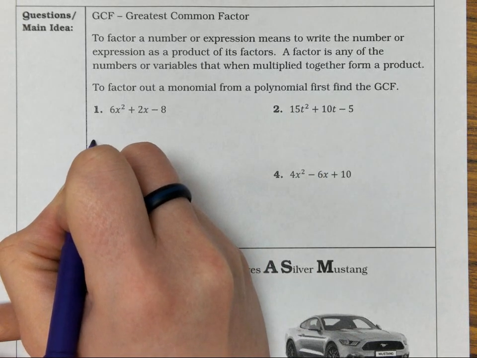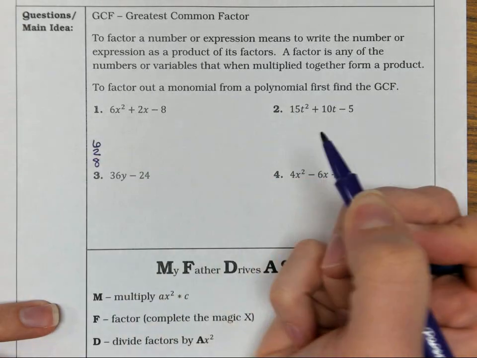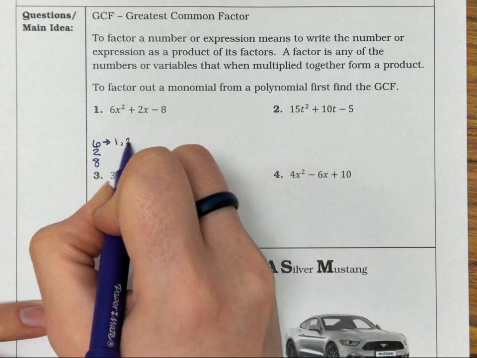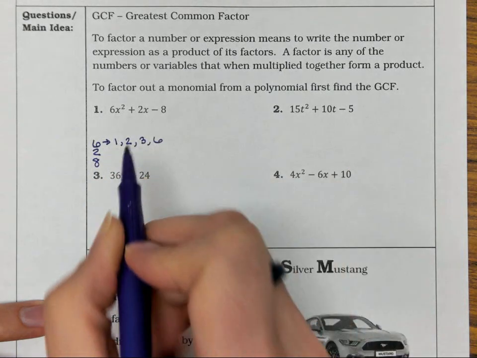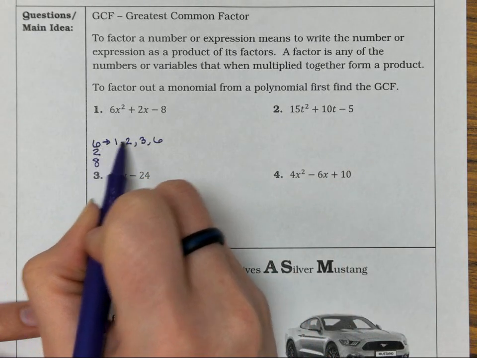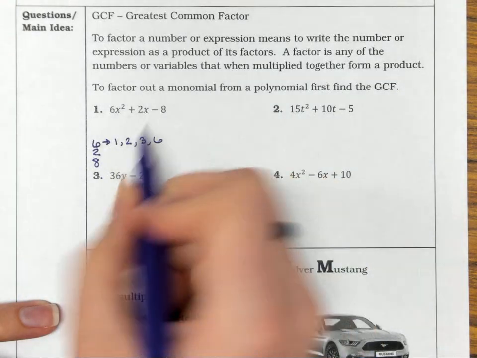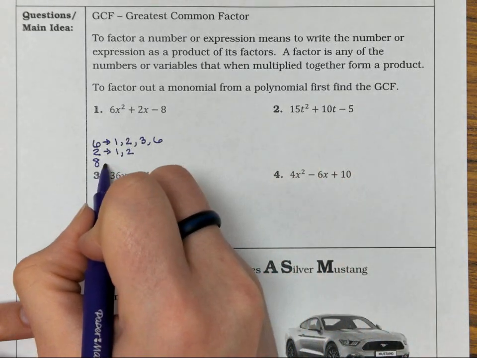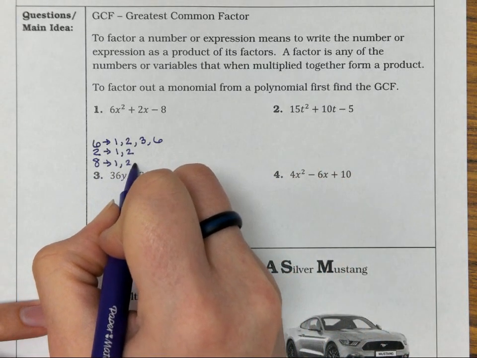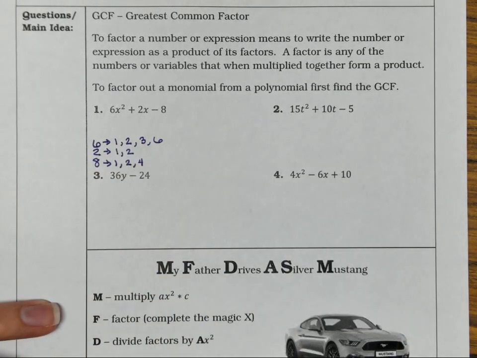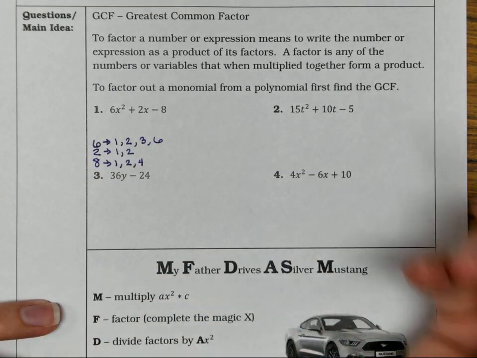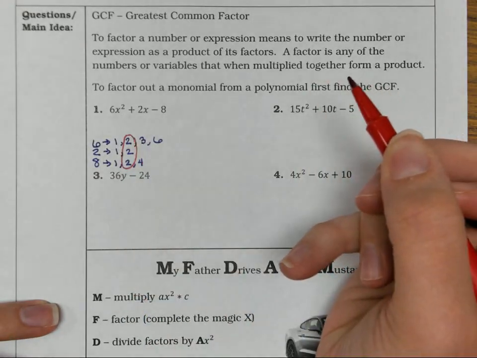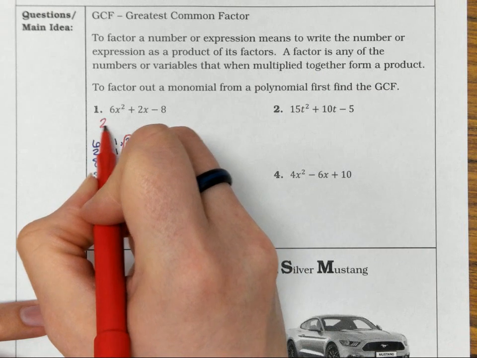So I'm going to write out each number: 6, 2, and 8. And we're going to write out what are the factors of 6. So we have 1, 2, 3, and 6, meaning what numbers multiply to give you 6? All of those. For 2, I have 1 and 2, and that's it. And for 8, I have 1, 2, 4, and that's it. And so what we're looking for is the greatest number that goes into all three of those numbers, and that would be 2. So I'm going to pull out 2.